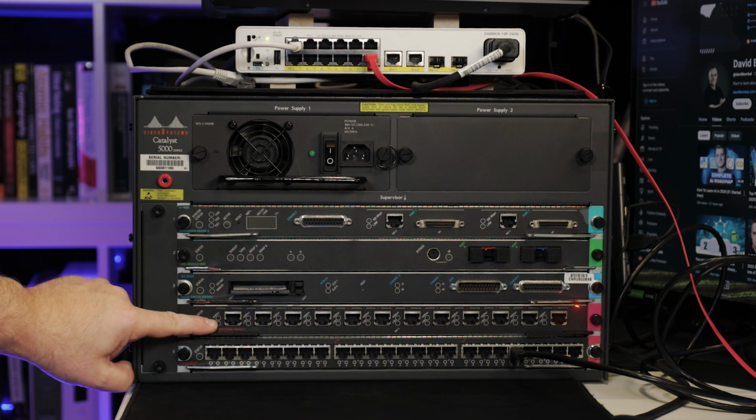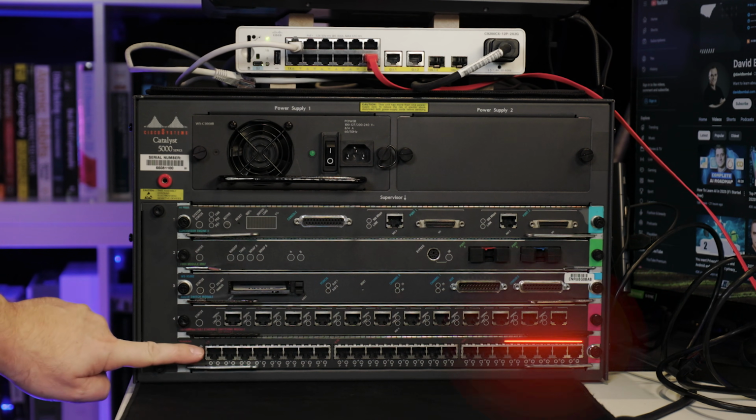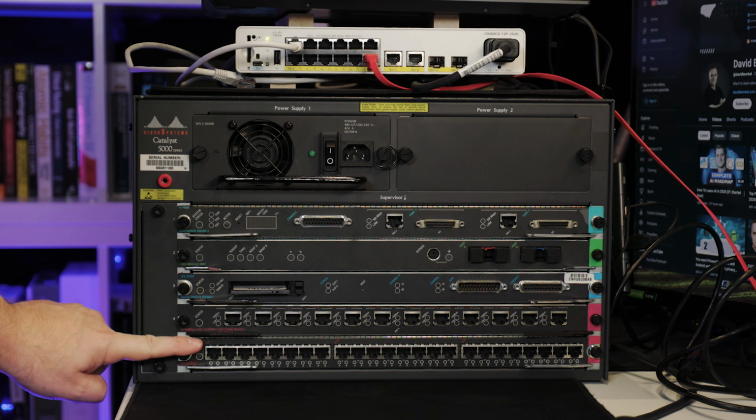Here we have an Ethernet module with 12 Ethernet ports, and here we have another one with 24 Ethernet ports. This brings back some memories for me. I've been doing this for so long that I remember configuring switches like this many years ago.